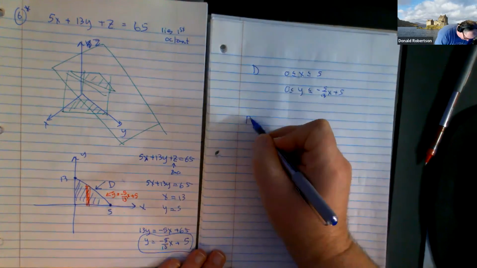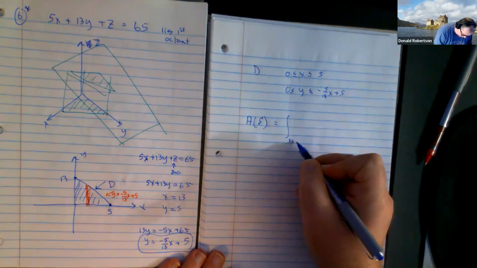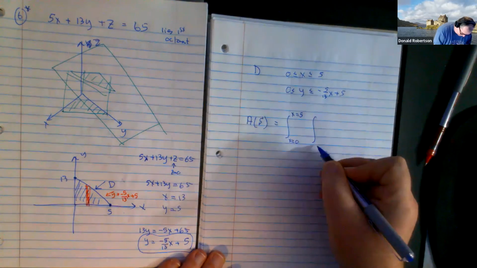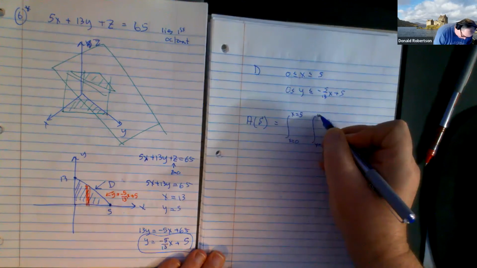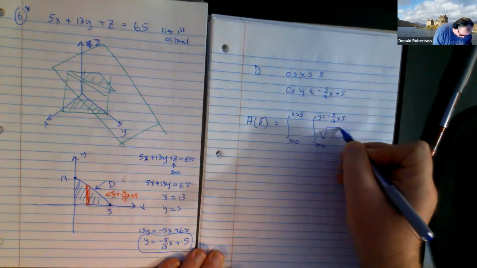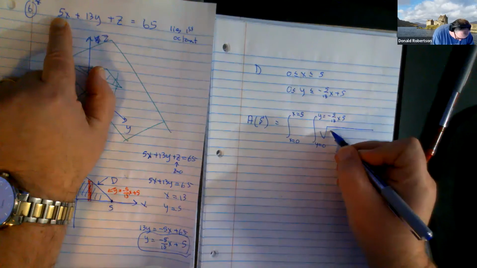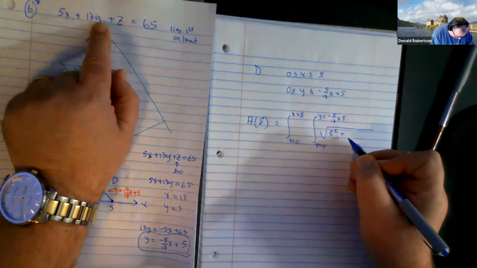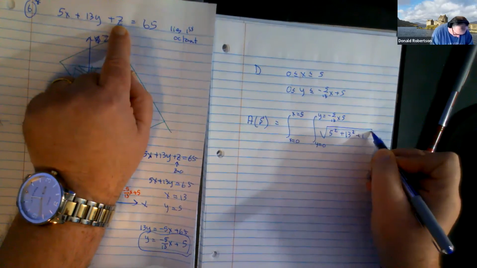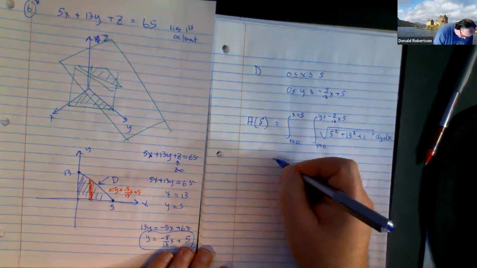And so the area of the surface is going to be this integral from X equals 0 to X equals 5, from Y equals 0 to Y equals the straight line. The square root of the derivative of this function with respect to X squared, the derivative of this function with respect to Y squared, plus 1. And then we'll do a dy and a dx.